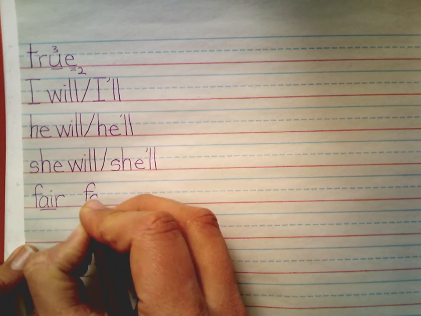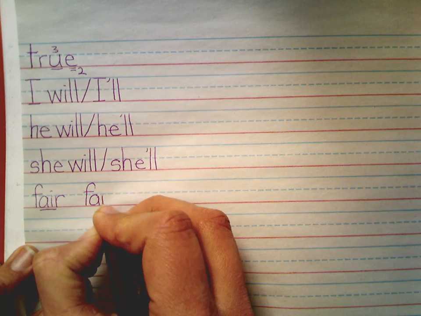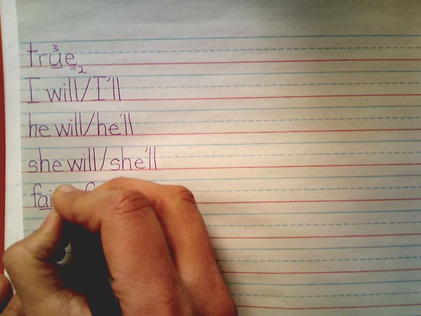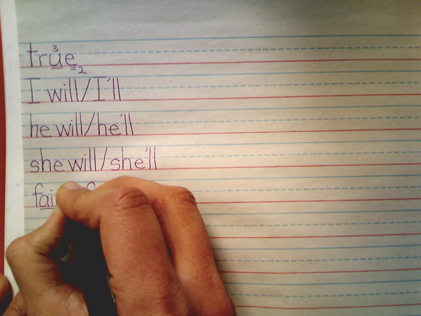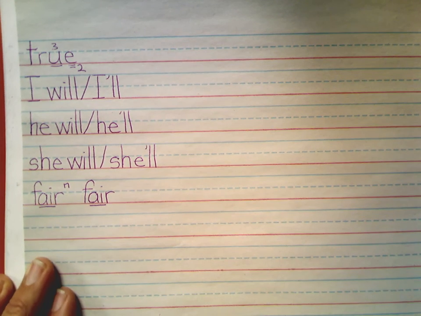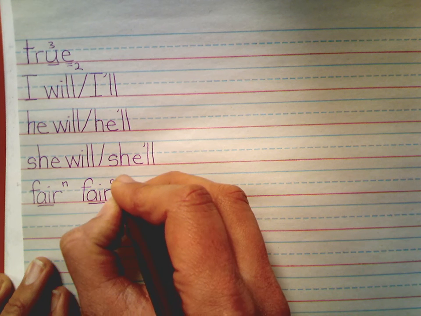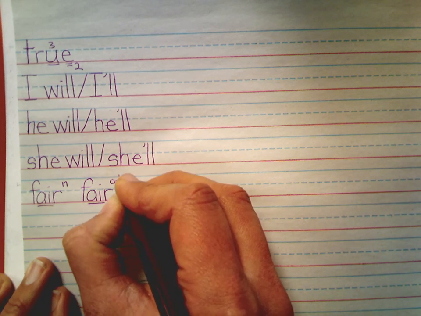All right, I know that most of our homonyms, we've had a noun and a verb. This one's a little bit different because we have fair, the noun, and we have fair, the adjective. So to abbreviate adjective, put ADJ. All right, nice job, class.